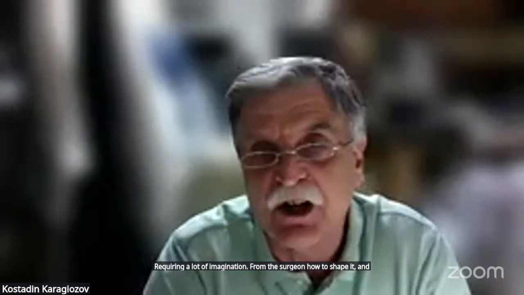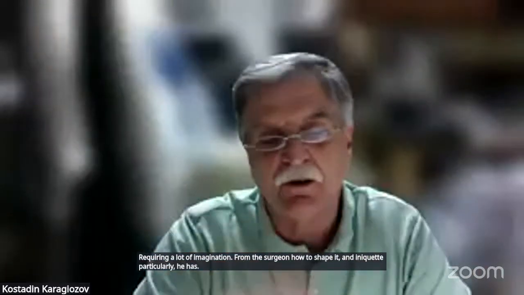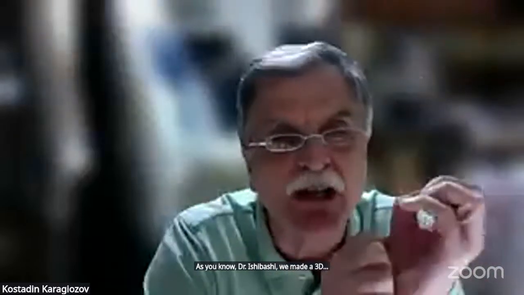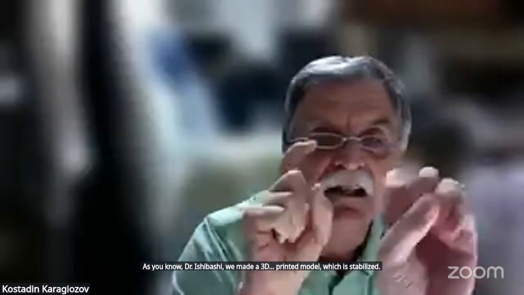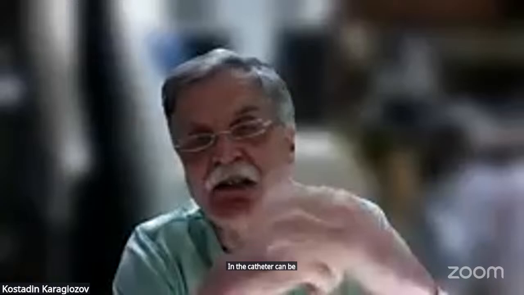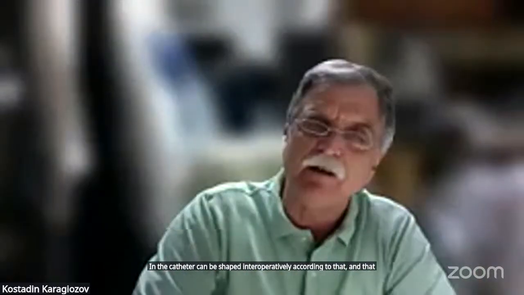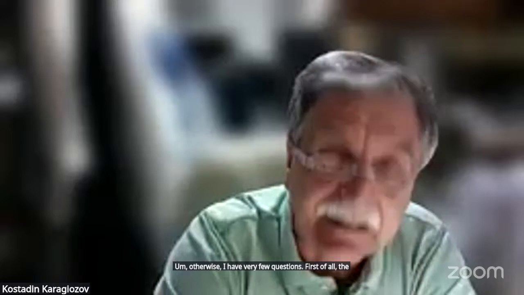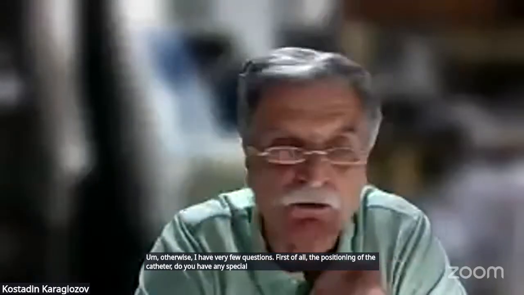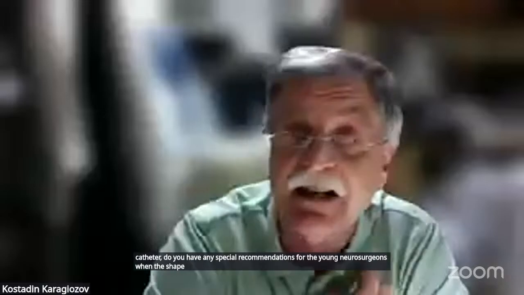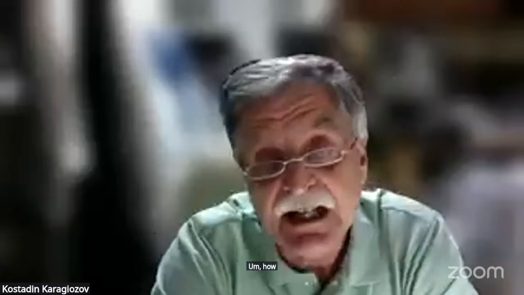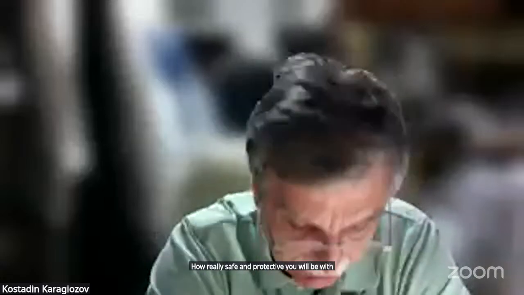And in Japan particularly, as you know, Dr. Ishibashi, we made a 3D printed model, which is sterilized. And the catheter can be shaped intraoperatively according to that. And that proved to be very useful intraoperatively. Otherwise, I have very few questions. First of all, the positioning of the catheter, do you have any special recommendation to the young neurosurgeons when the shape of the aneurysm, particularly with multiple blebs and so on, how really safe and protective you will be with the placing of the catheter?